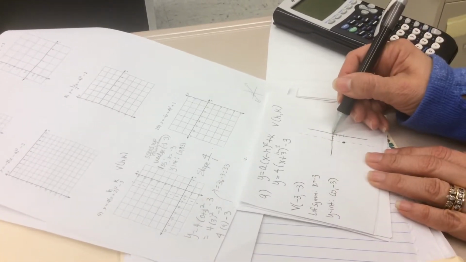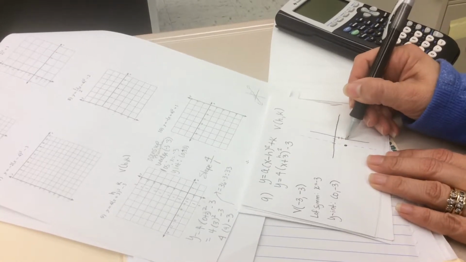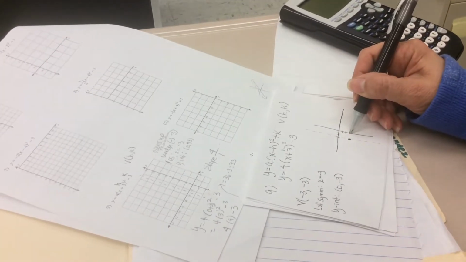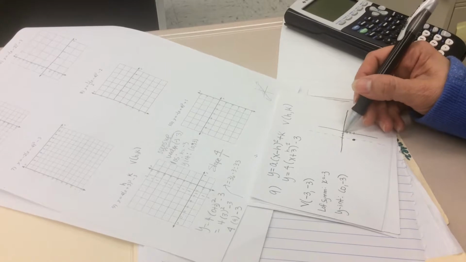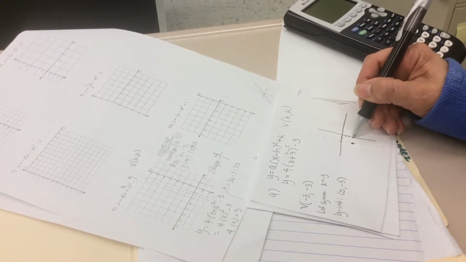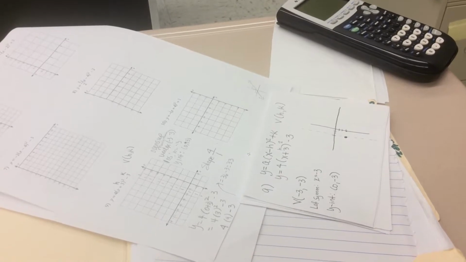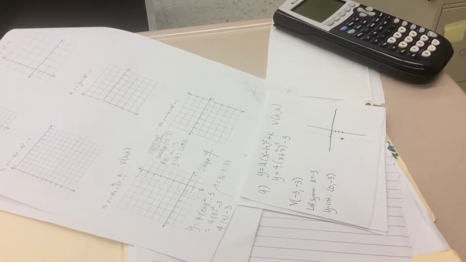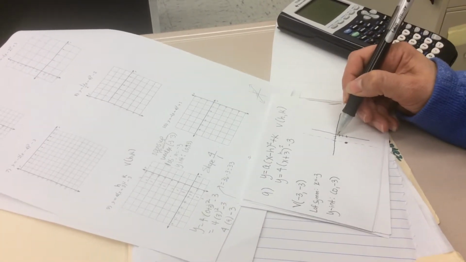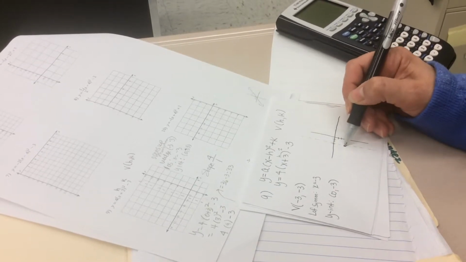So that means that I'm going to go down 3. 1, 2, 3. Wait, that doesn't make sense though. The y-intercept is 3, +3, -3. What did I do wrong? -3, -3.